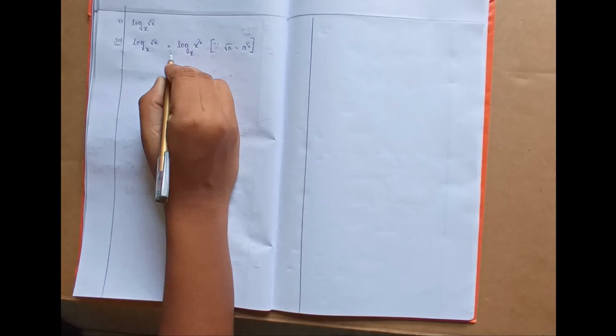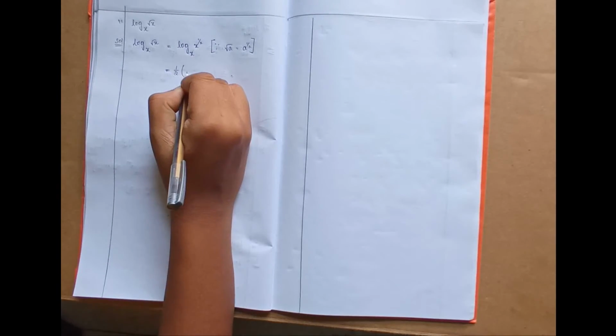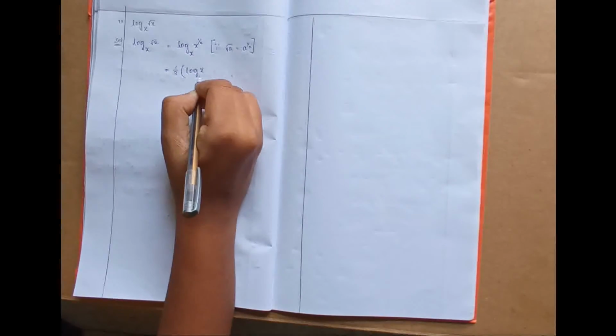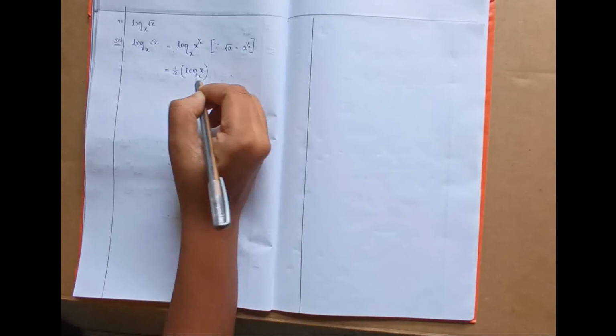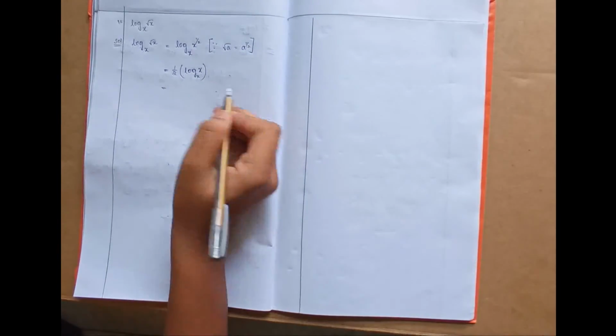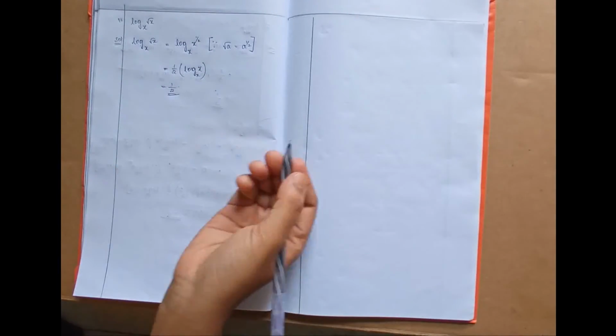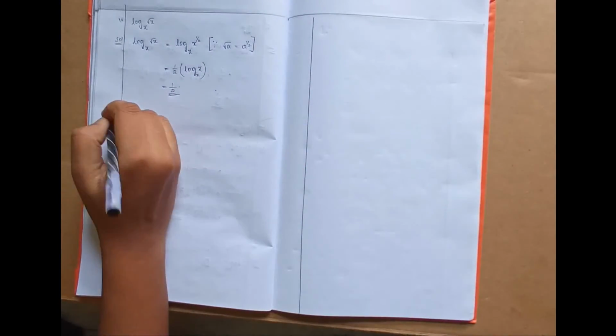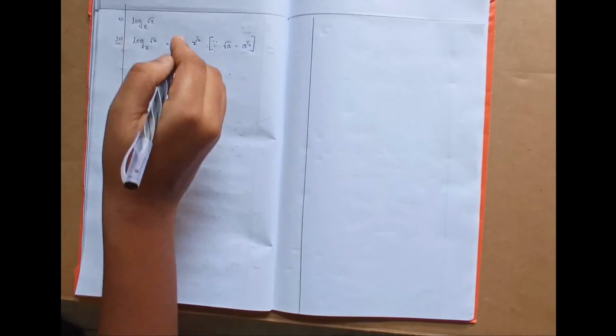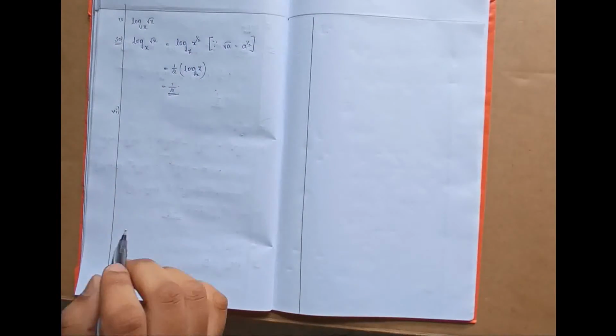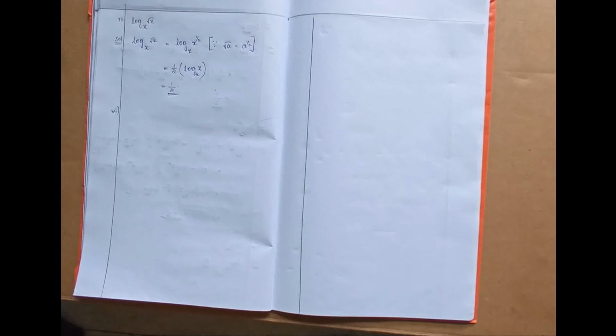Here this power half goes out, and here log x to the base x is equal to 1, so the answer will be half, right? Okay, it is very easy. Compared to all, this is very easy. Okay, the sixth one, let's do it fast.